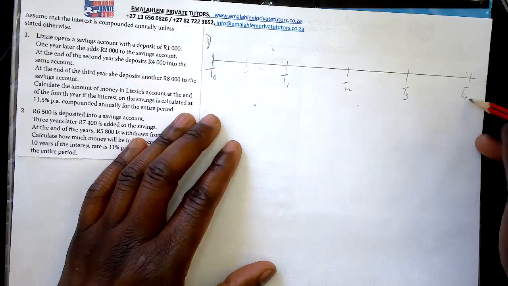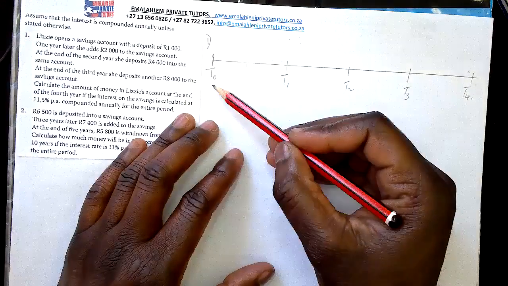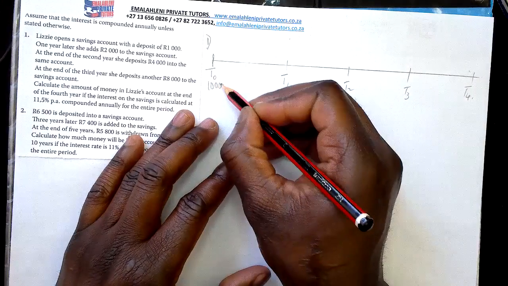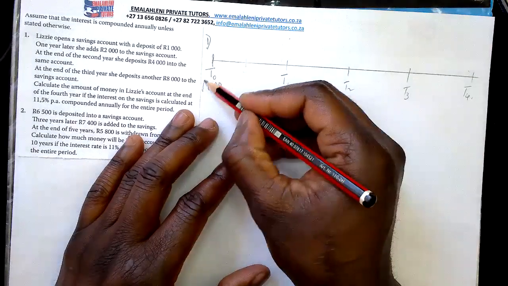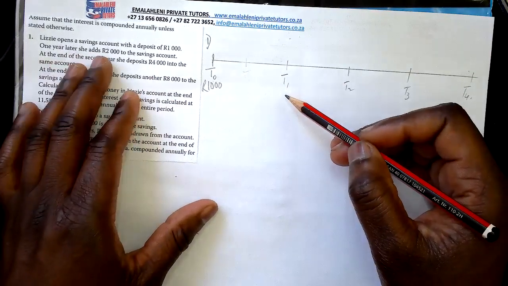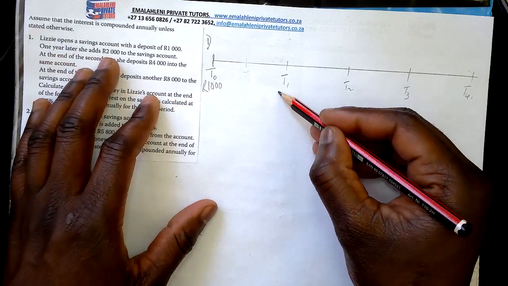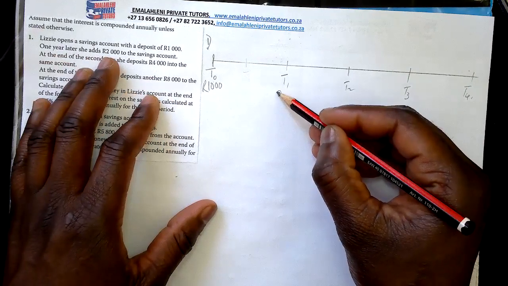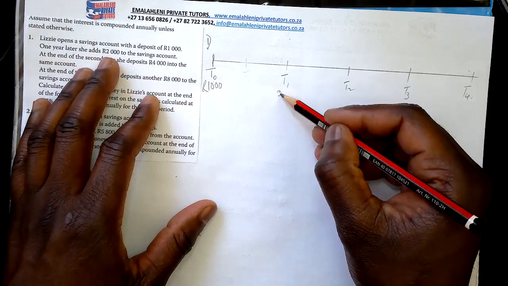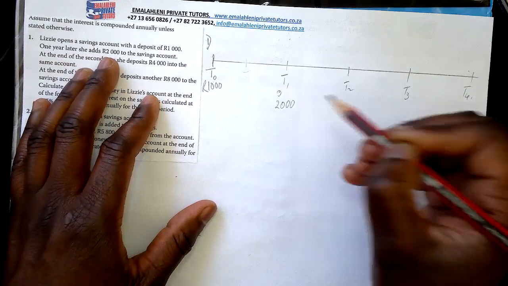What we are told here is that we have this amount added here, 1,000 rand. Then after 1 year, 2,000 rand. I want to write it at the bottom here, 2,000.